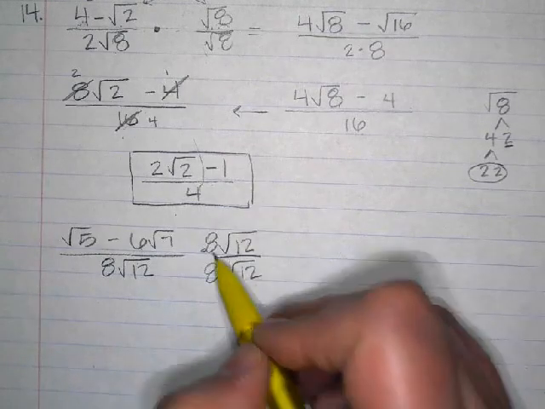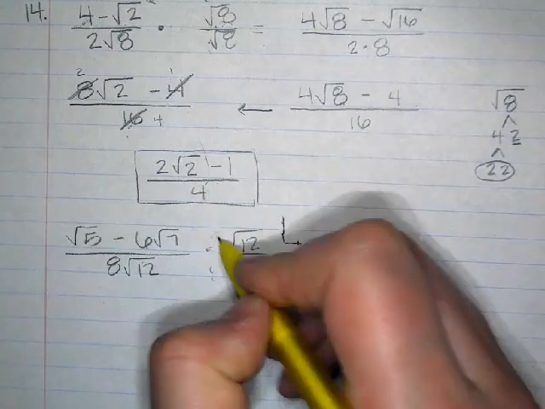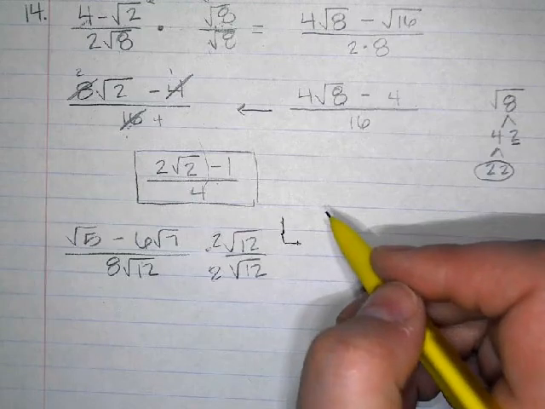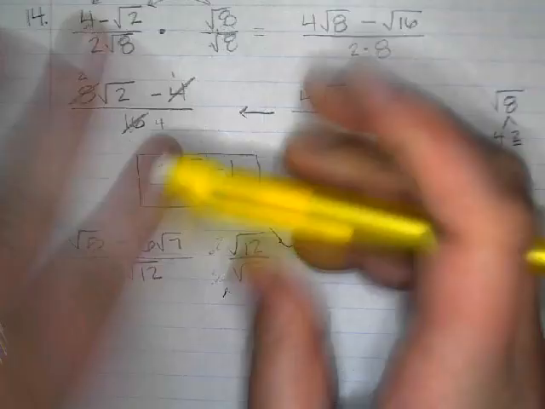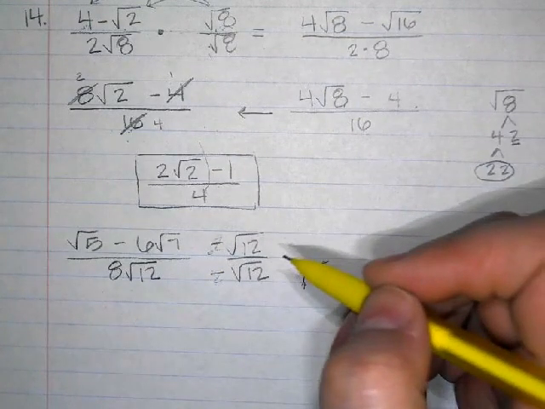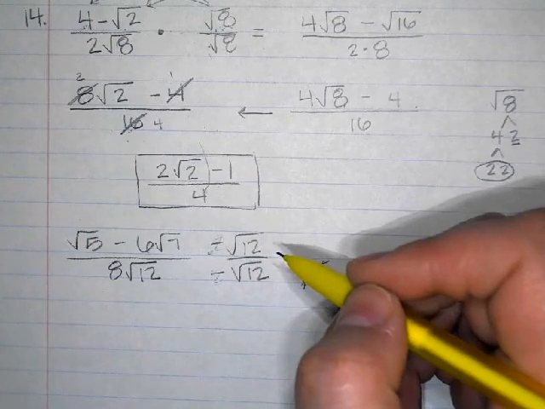You could also multiply it by 2 root 12 over 2 root 12. It would give you the same final answer. It would just be a little bit harder to simplify. You could also get real crazy and do negative root 12 over negative root 12 if you really loved negatives. You'd still get the same final answer. You would just be messing with negatives the whole time.